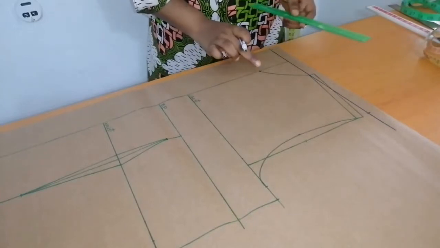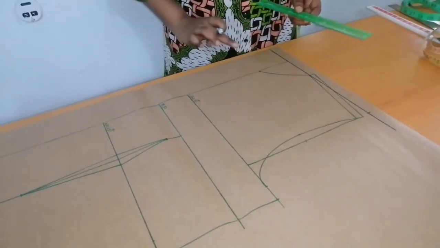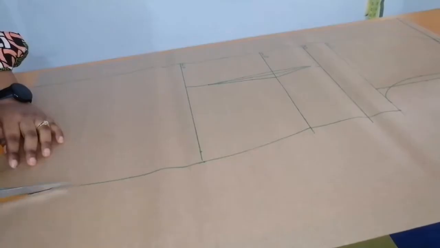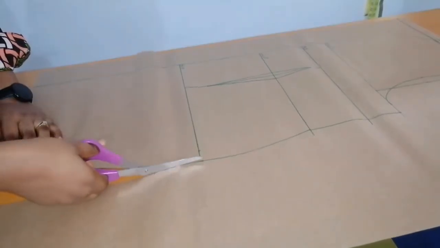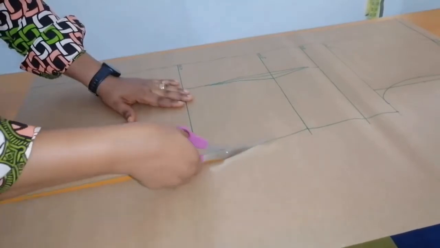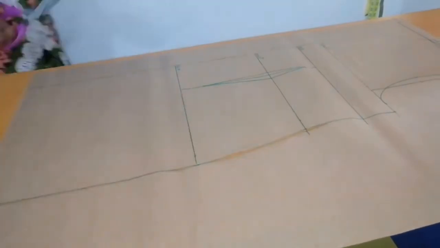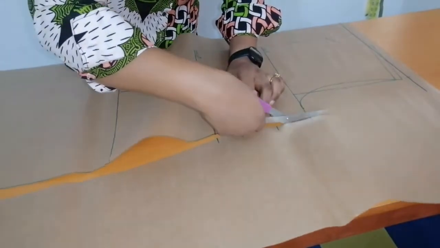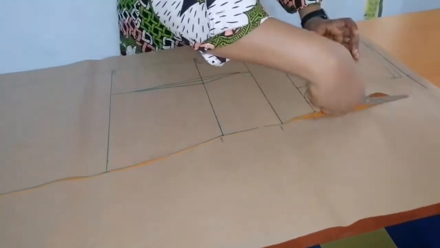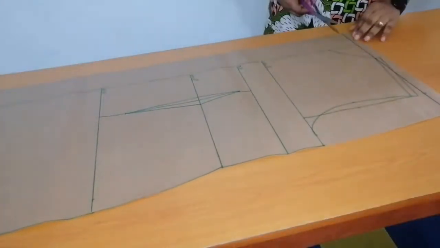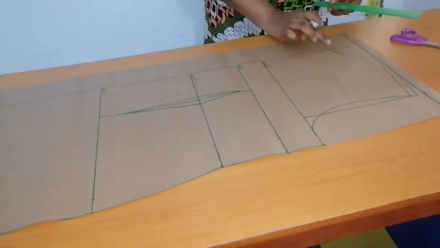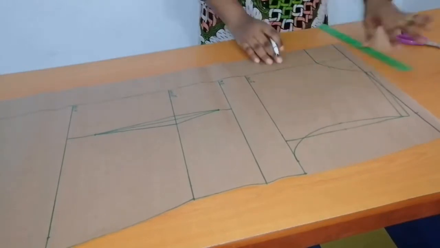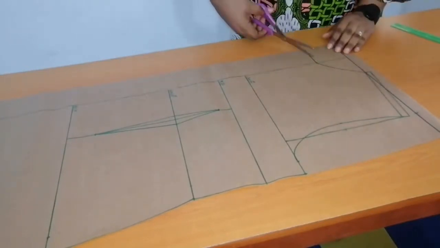From this neckline, I'm going to draw a straight line to this seam allowance. From this neckline, I'm going to draw a straight line to the seam allowance for the overlap button. So I'm going to cut from this straight line to the neckline.